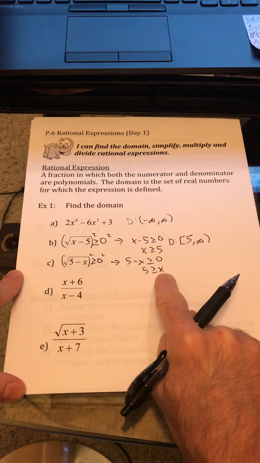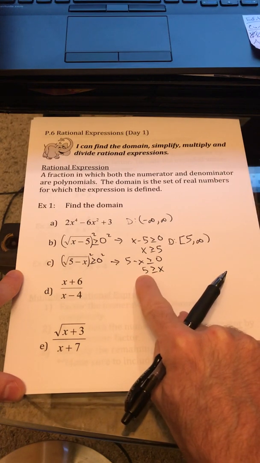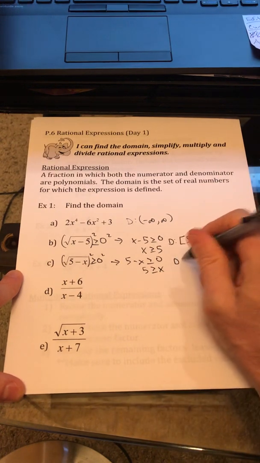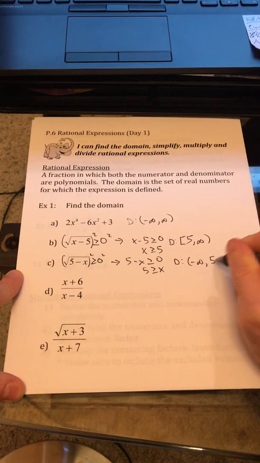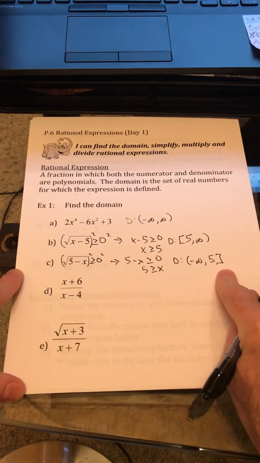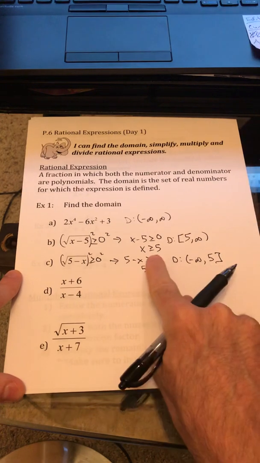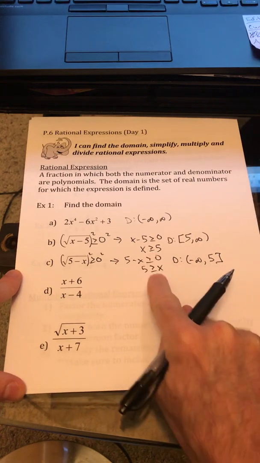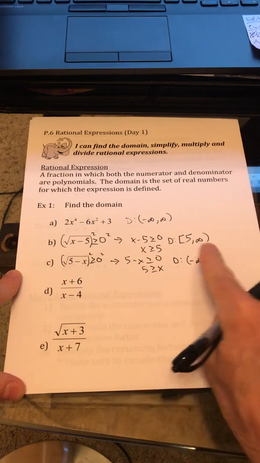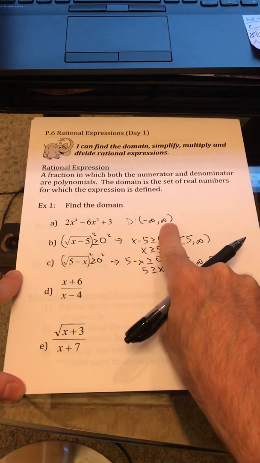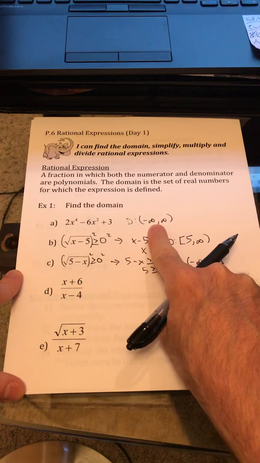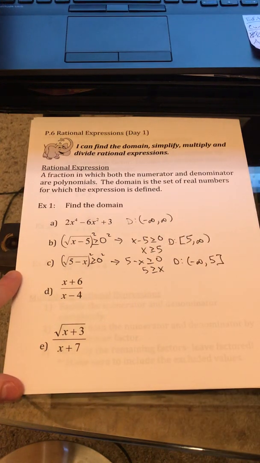This says x is less than or equal to 5, so that domain goes to negative infinity and then ends at 5. When it's greater than or equal to or less than or equal to, we use brackets, because you cannot get to infinity or negative infinity. That's where we use the parentheses.